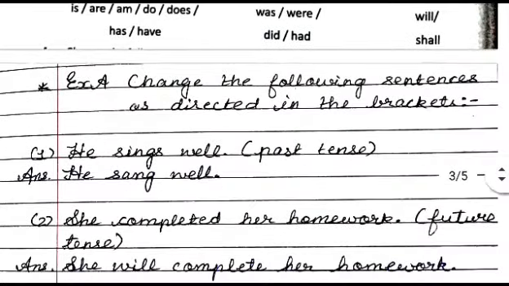Exercise A. Change the following sentences as directed in the brackets. In the brackets we are given tenses, and according to those tenses we have to change the sentence. When we want to change the tense of a sentence, at that time we need to change the verb. In the first sentence it is given, he sings well. Here what is the verb? The verb is sings. So what is the past tense of sings? Sang. So we will write, he sang well.